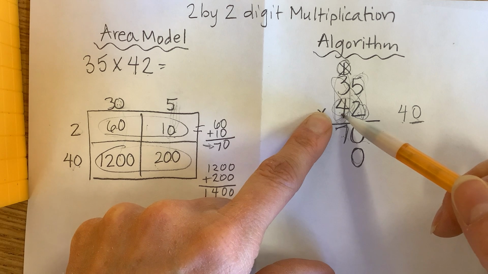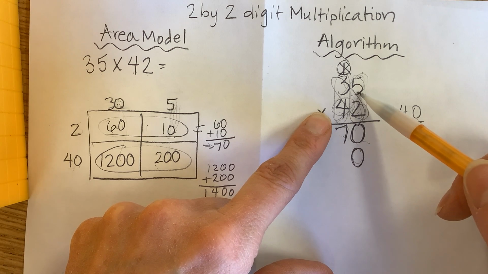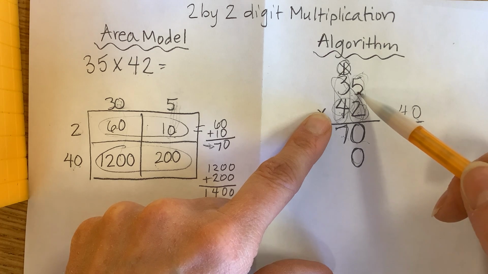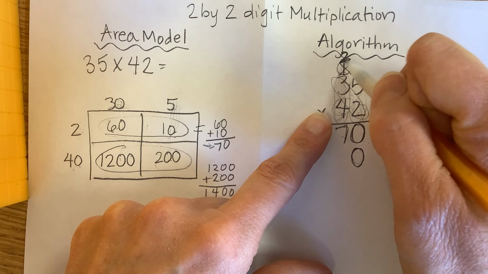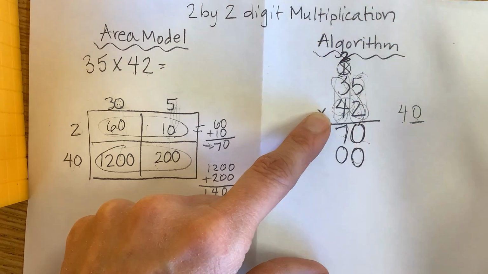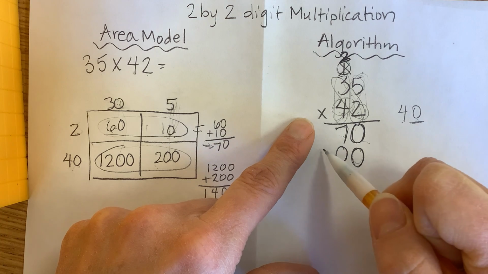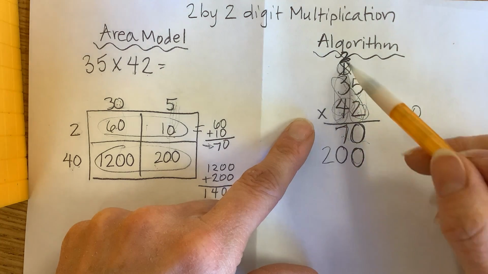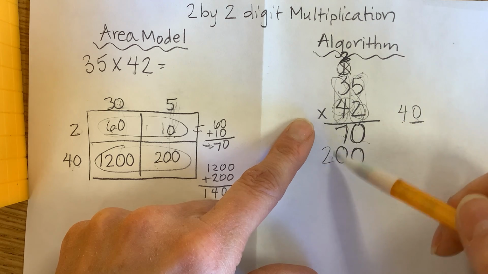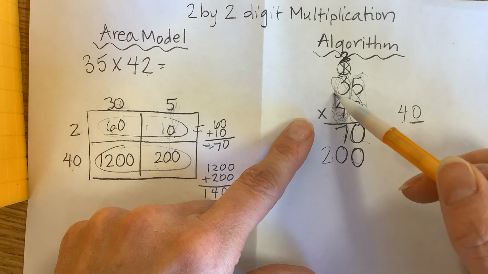And now we don't have to worry about forgetting to put a 0 and say 4 times 5 is 20. And we have to carry a 2 up here now and put our 0 down here. Now, a mistake that I always see students do is they'll put a 2 right here and say 20. But you can't put a 2 right here because you haven't multiplied your tens and your tens together yet.